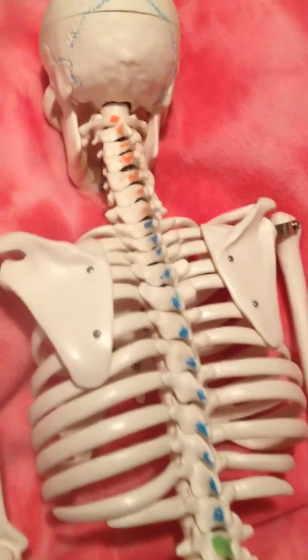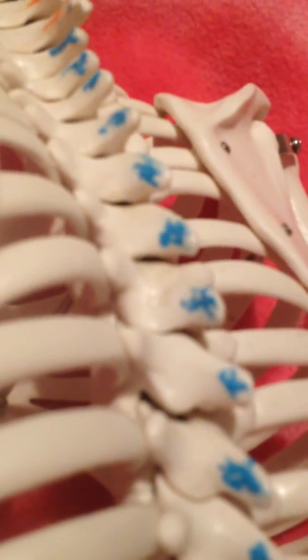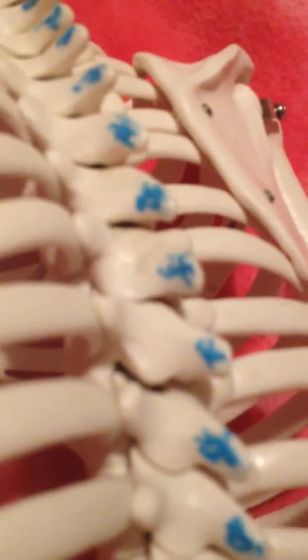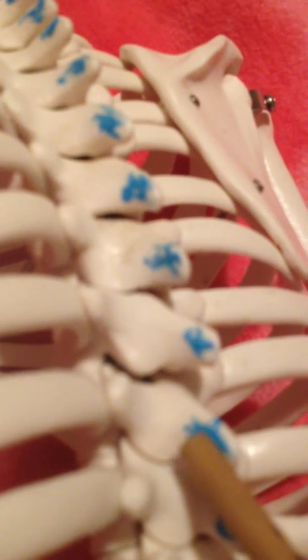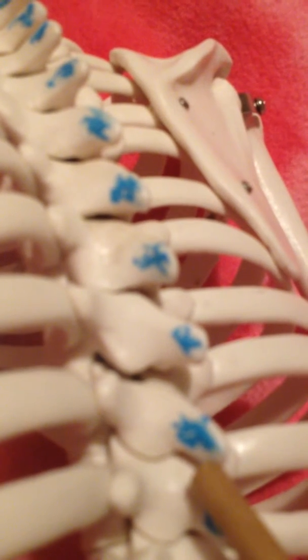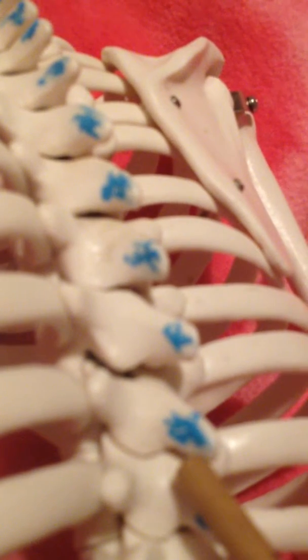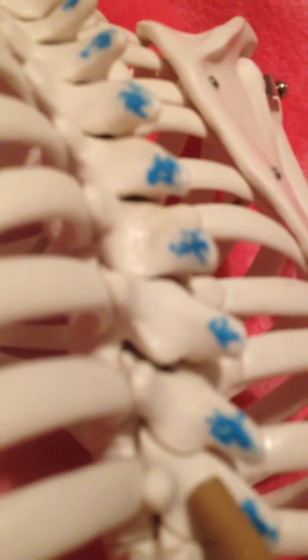Let me show a little bit closer so I can get this correct. So we have the spinous process, this thing that sticks out, where the blue is. And then you have the transverse processes, which is the actual knob, and that would be on the inside here.